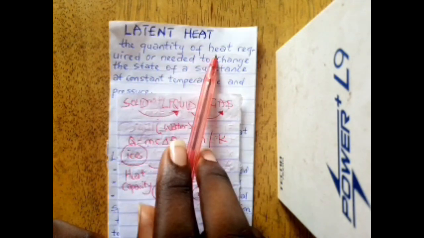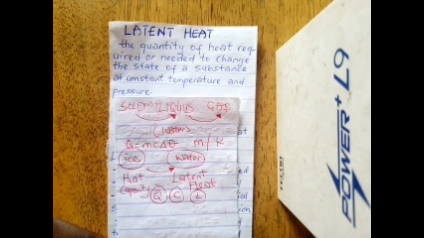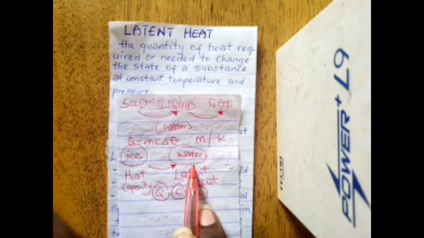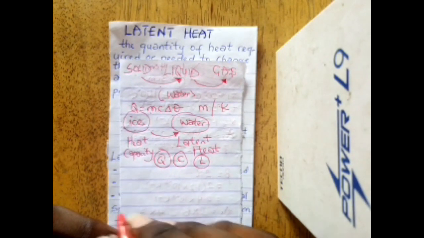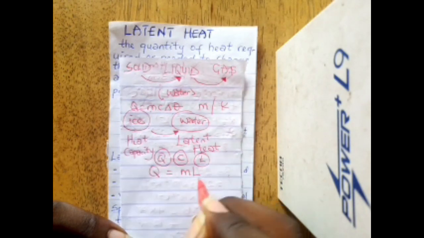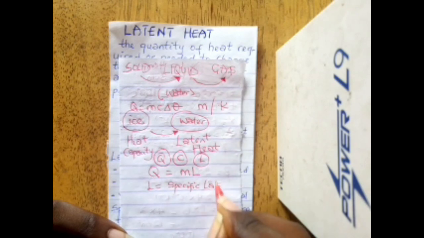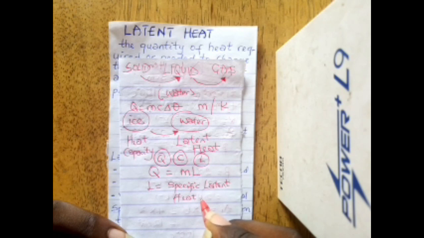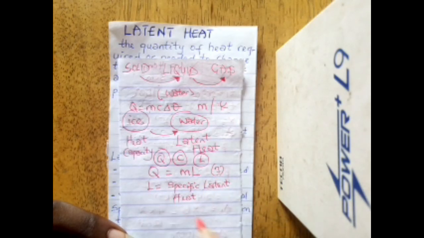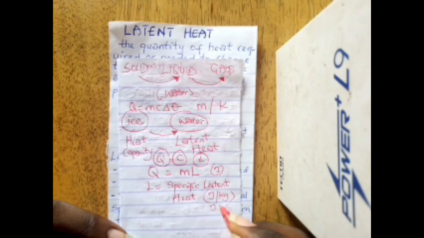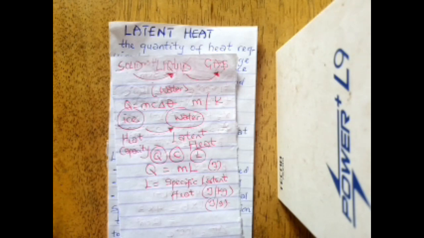So latent heat is the quantity of heat required to change the state of a substance at a constant temperature and pressure. The quantity of heat required to change from a solid state to a liquid state under a certain temperature and pressure is what is referred to as the latent heat. It is expressed mathematically as Q = mL, where L is the specific latent heat. Q, as always, is a form of energy measured in joules, so the specific latent heat is measured in joule per kilogram, or joule per gram. Latent heat is the heat we require to change a substance from one state to another.